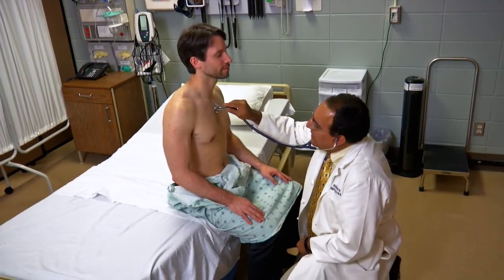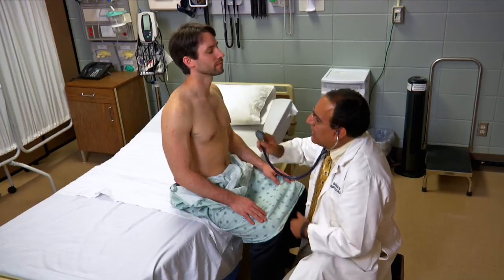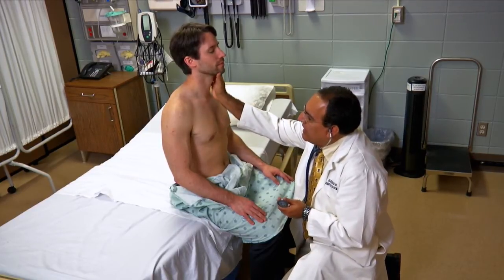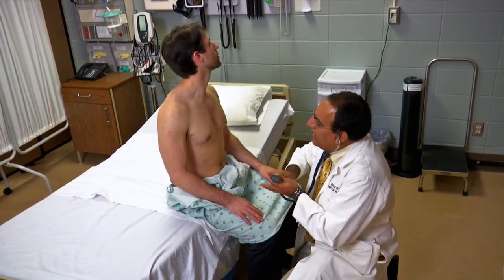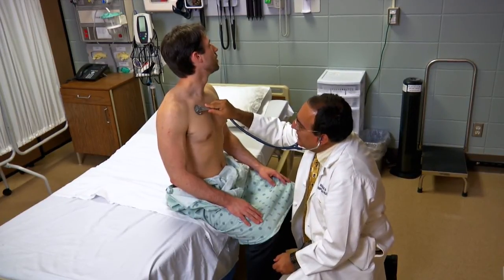Auscultation again starts region by region. You compare the two sides and ask the patient to turn their head to the left side, open their mouth, and take deep breaths in and out. Slow, easy breaths.